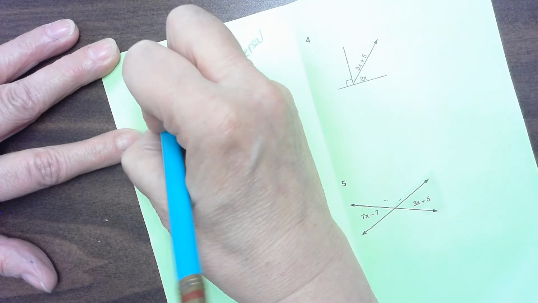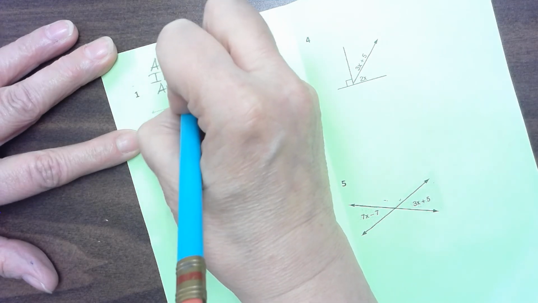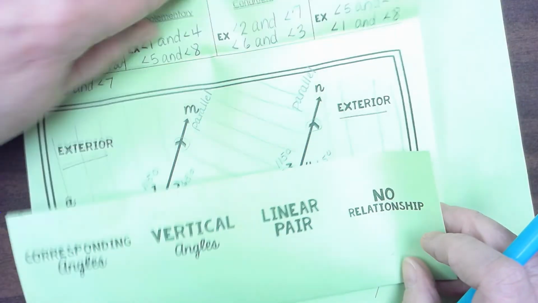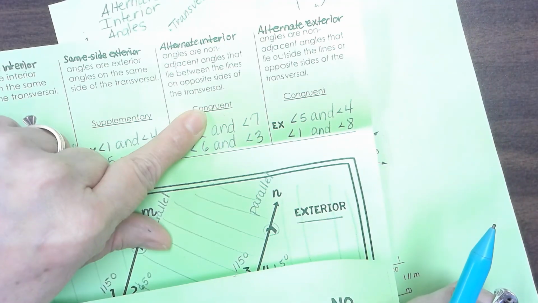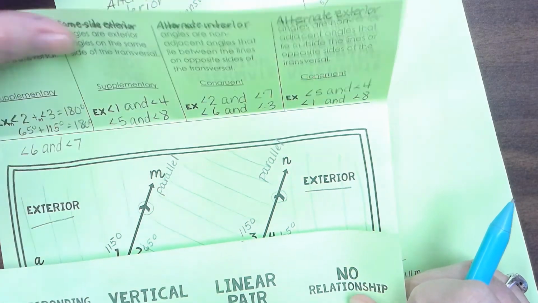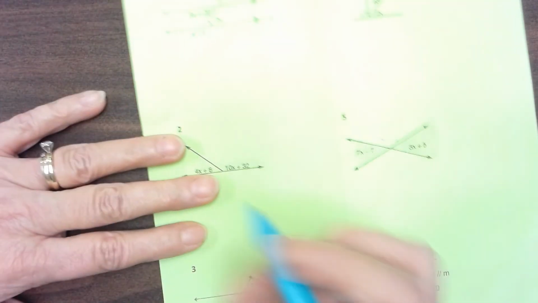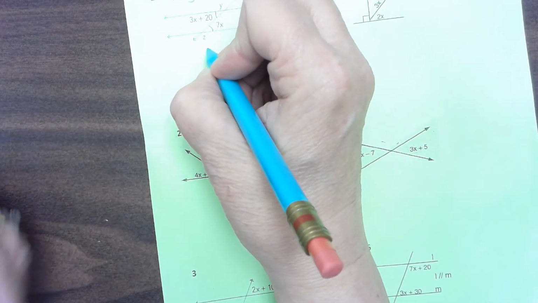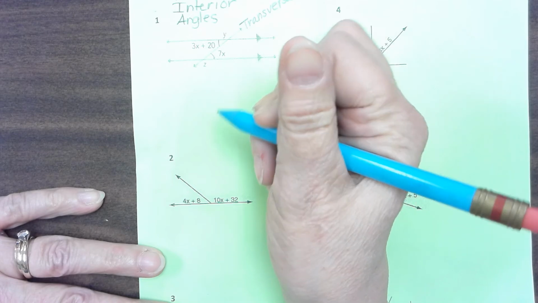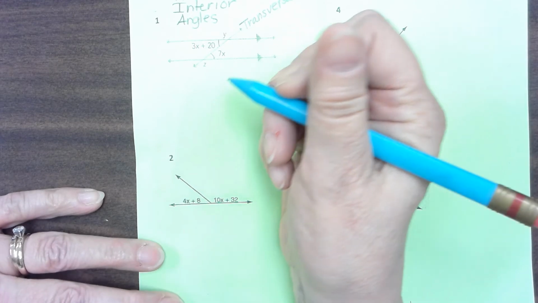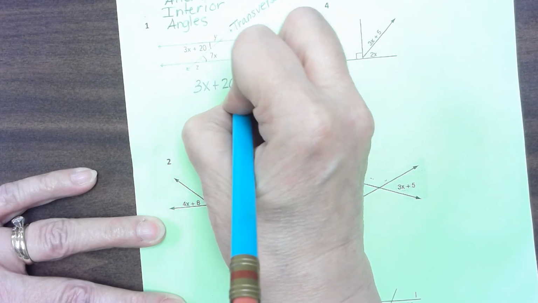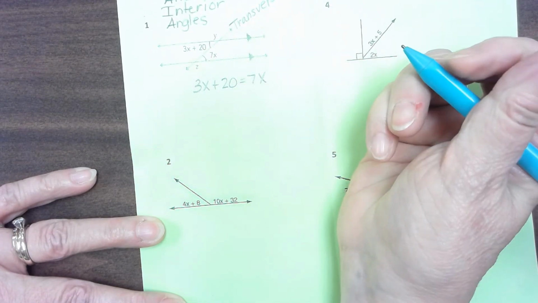Then I go to my foldable and see what that tells me. Alternate interior angles are congruent. So that tells me how to set this up. We have learned that if pieces of geometry are congruent, their measures are equal. So we have 3x plus 20 equals 7x. We're going to solve for x.